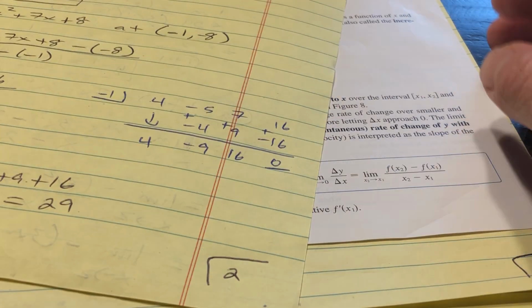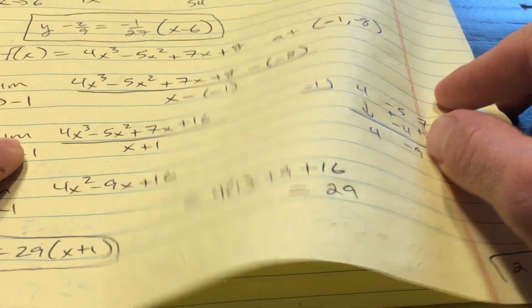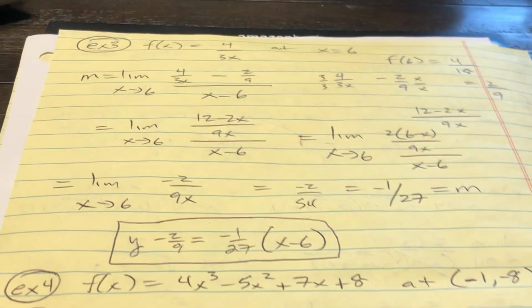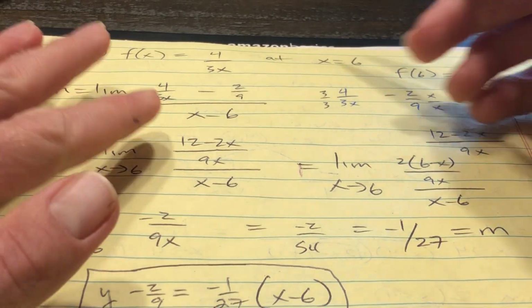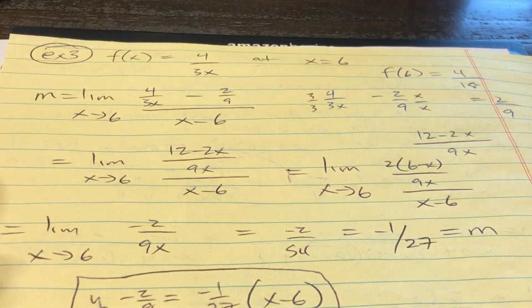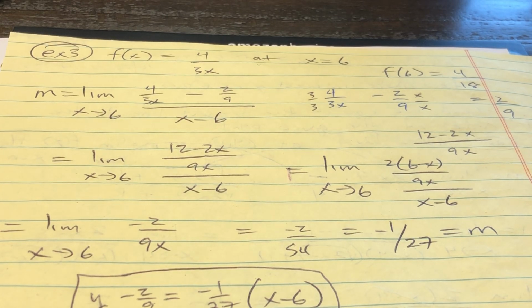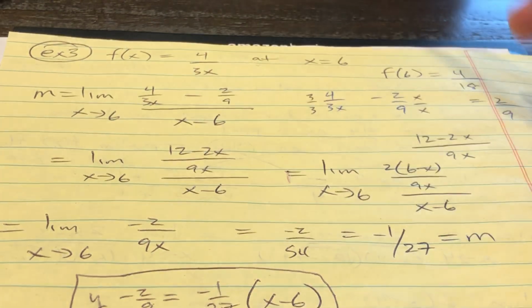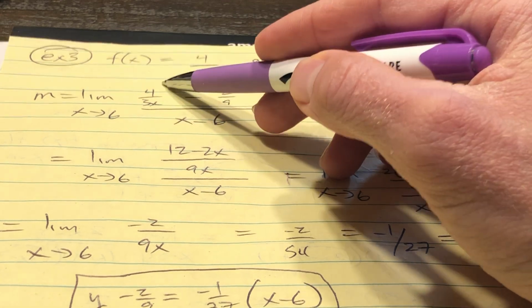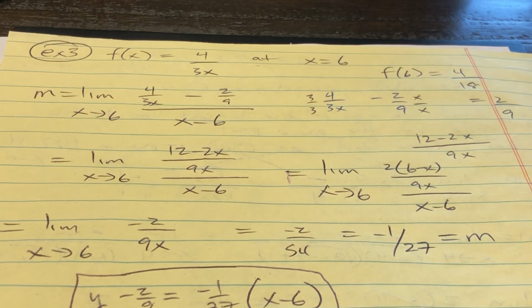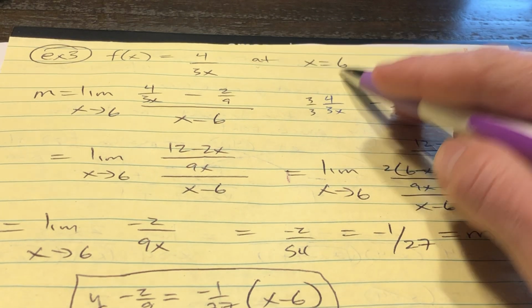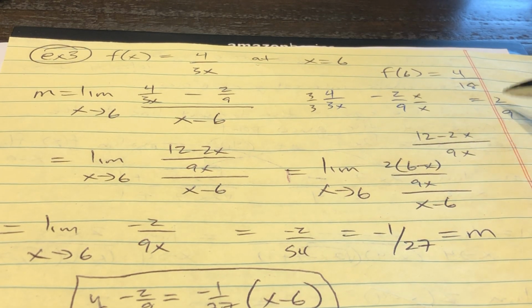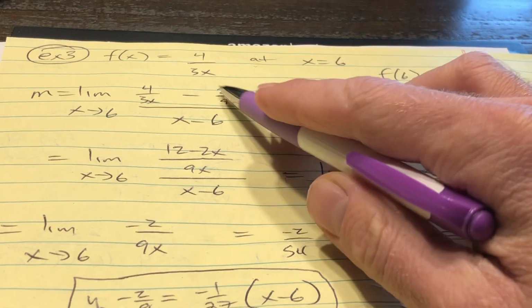All right, let's take a look here at number 3. I thought this was a good one. We've got 4 over 3x. So f of x is equal to 4 over 3x at x equals 6. So I have the limit as x goes to 6 of f of x minus, oh no, I didn't give you an ordered pair. I don't know what f of a is. So I plug 6 in for x. That's 2/9. Always simplify it. That's why I have 2/9 there.